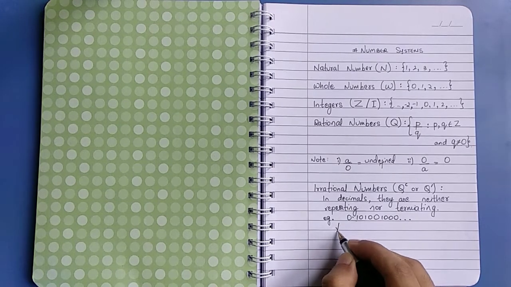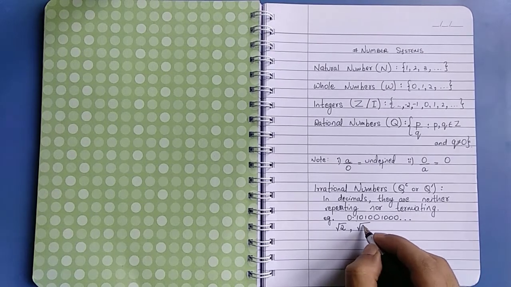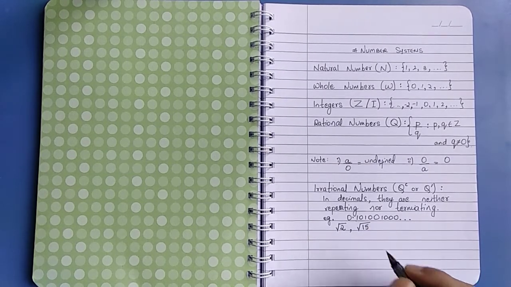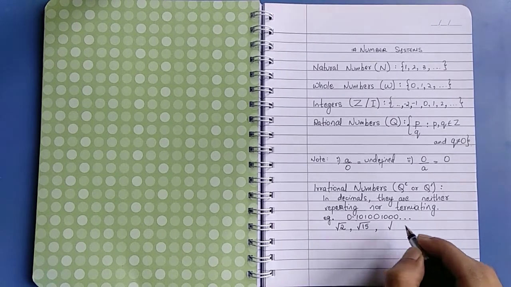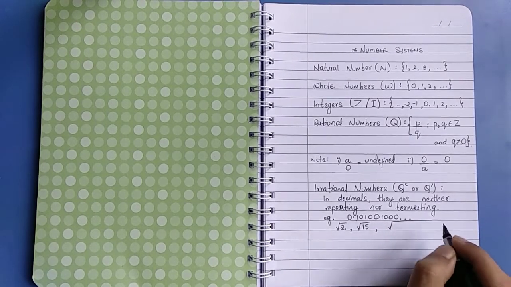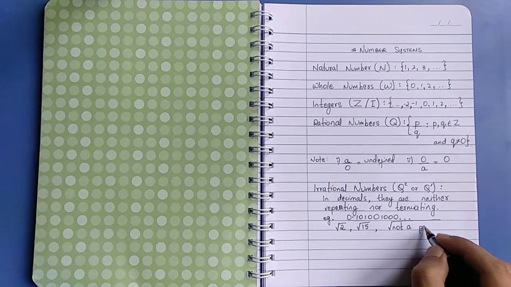You can take the square root of 2, the square root of, say, 15. All these will be irrational numbers. Basically, the square root of any natural number that is not a perfect square.